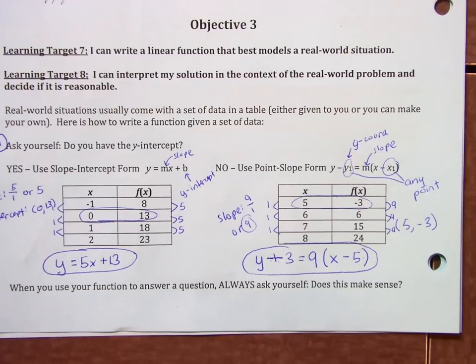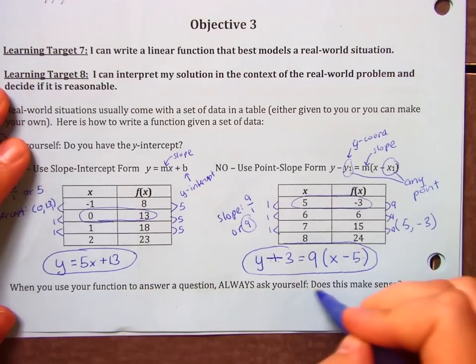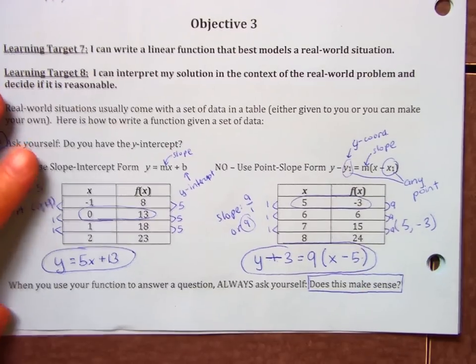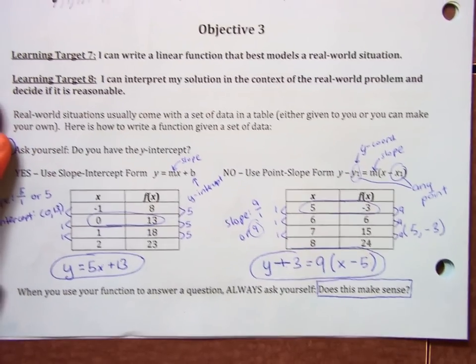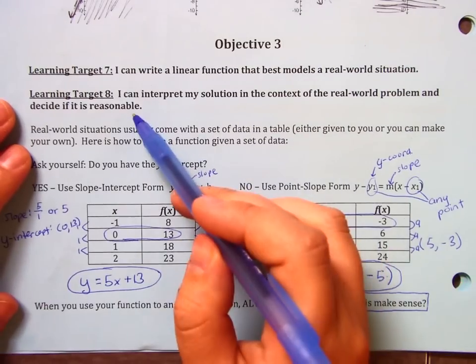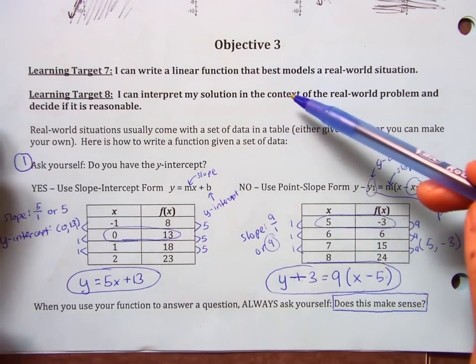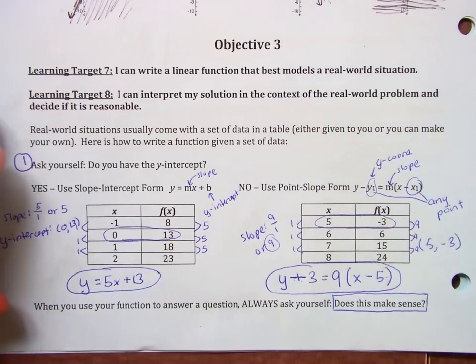Does it make sense that it takes -2 hours to get someplace? Okay? And asking yourself this question right here, does this make sense, will always help you determine if it is reasonable, and it will help you to know what it means in the context of a situation. And that is all.